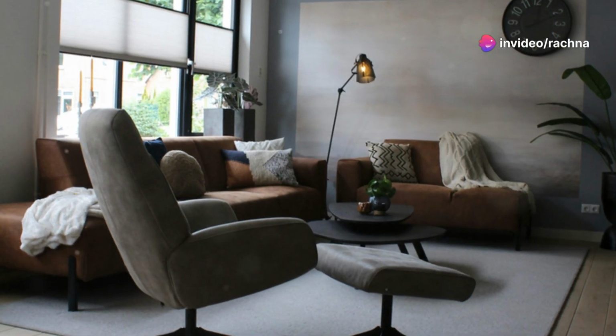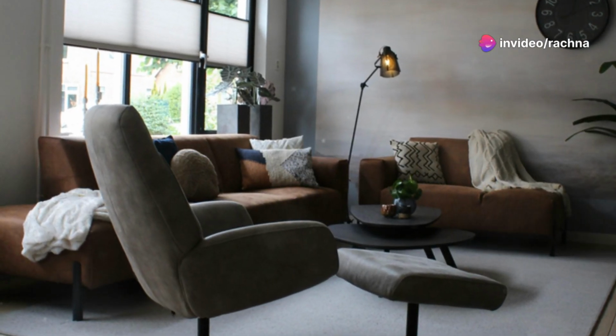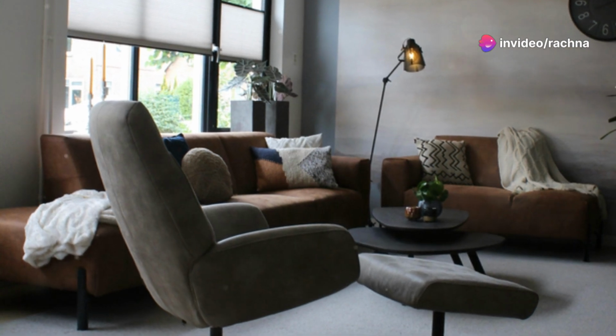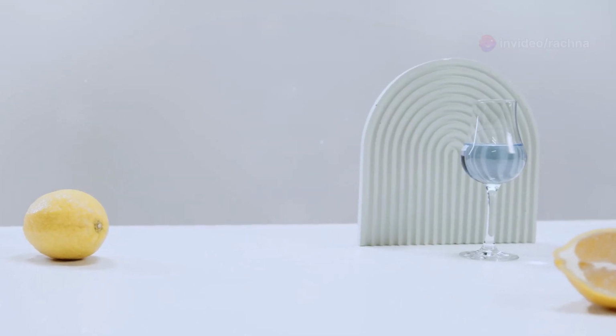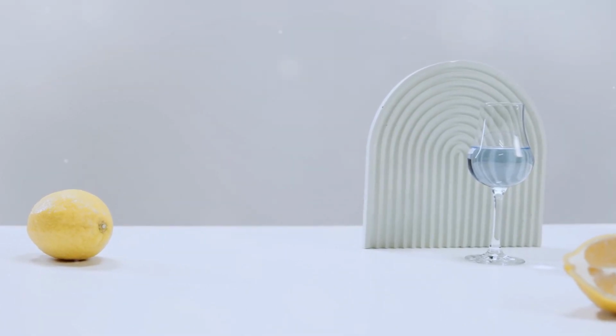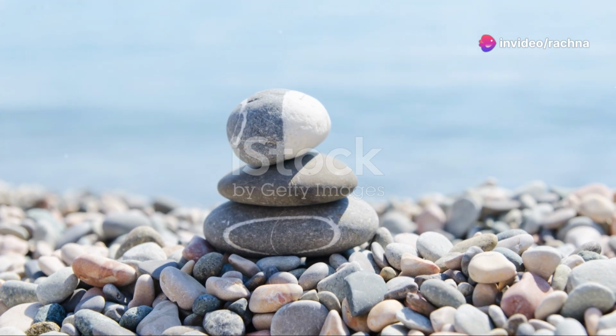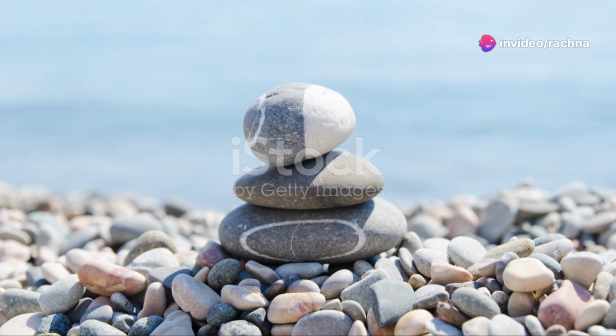For example, you might balance a large sofa on one side with a smaller chair and a tall plant on the other. The key to good balance is considering the visual weight of elements. This isn't just about size. Color, pattern, and texture all contribute to visual weight. It's about creating a sense of equilibrium that feels natural and pleasing to the eye.